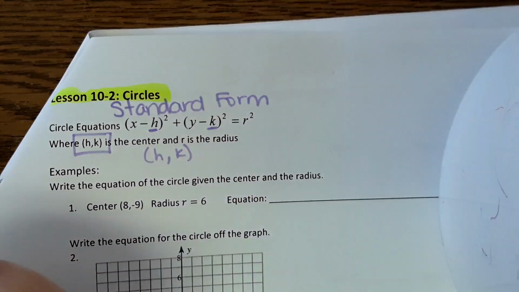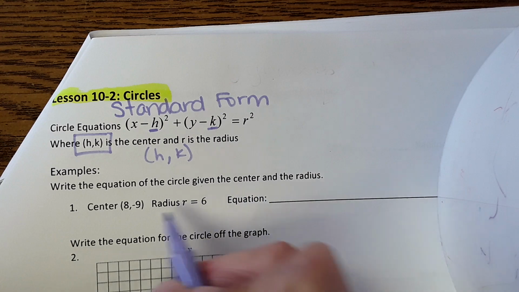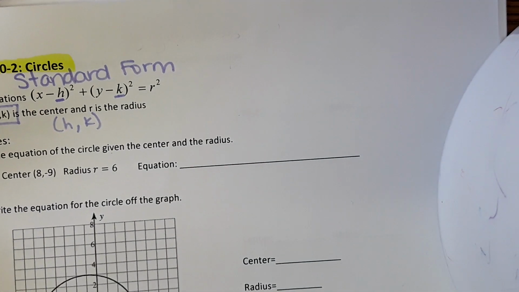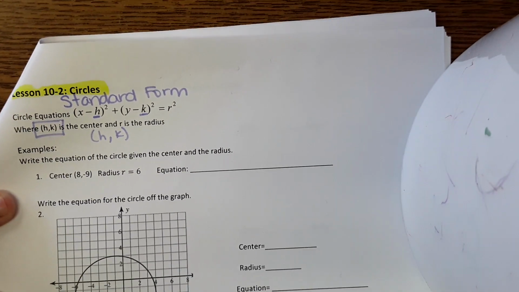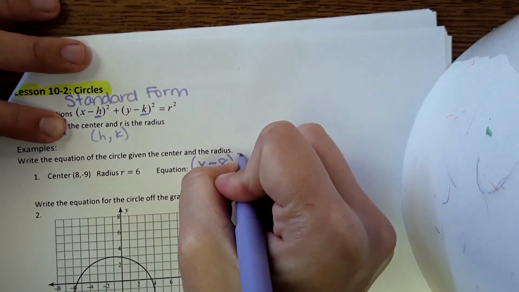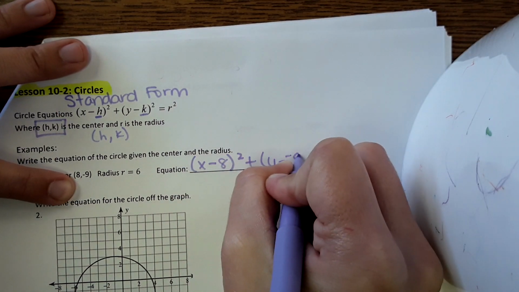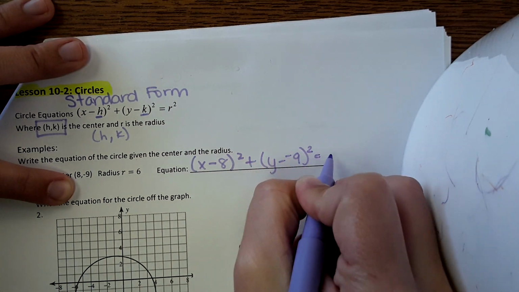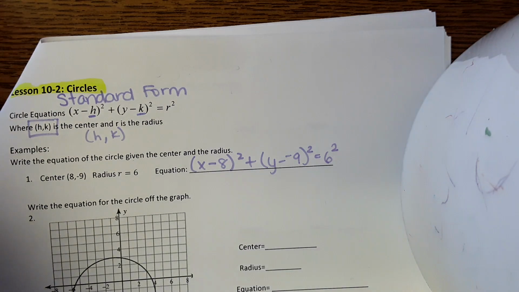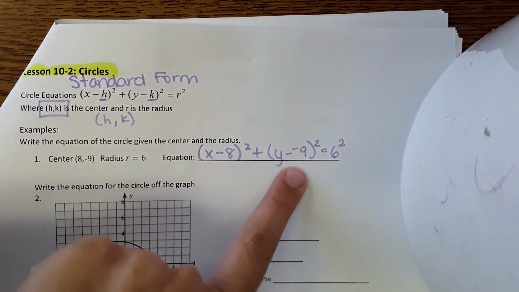Okay, so write the equation of a circle given the center and the radius. Here's the center, here's the radius. We're just going to plug it into the equation. Okay, so x with x, so x minus 8 squared plus, and the y with the y, y minus negative 9 squared equals 6 squared. And yes, we're going to clean this up in a second. I just plugged in the numbers as is, but I am going to clean this up.